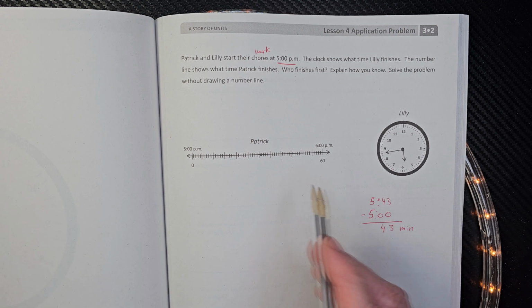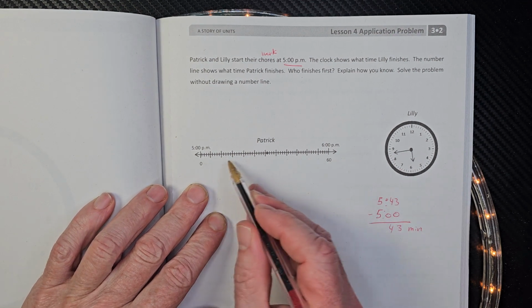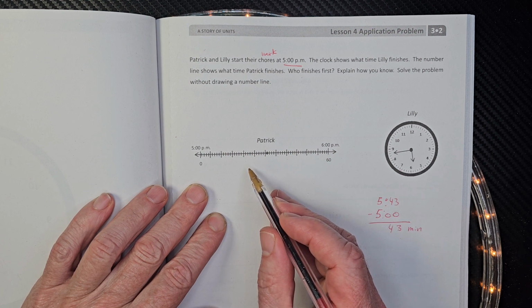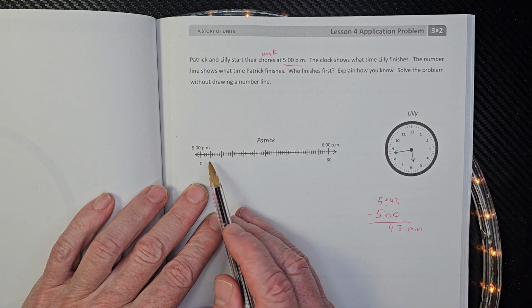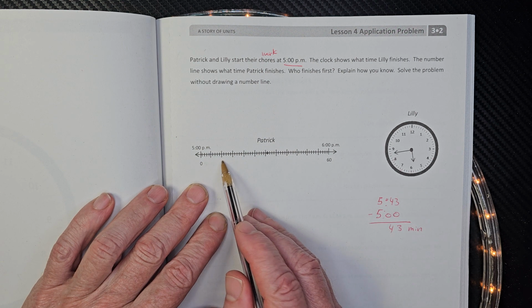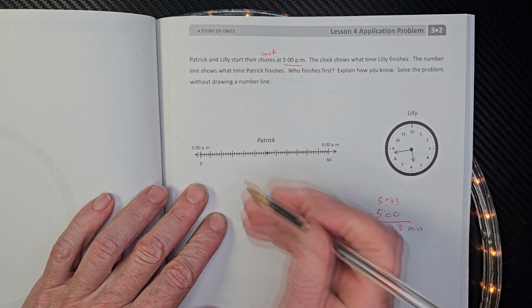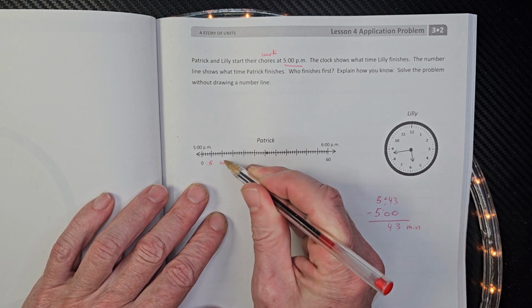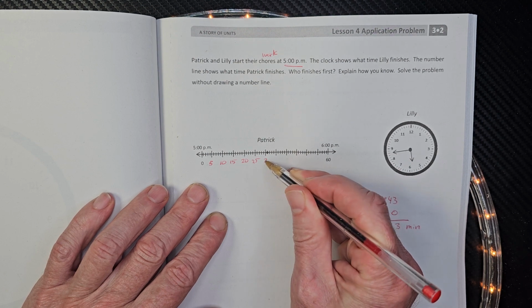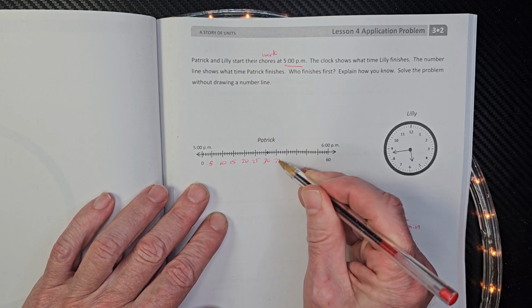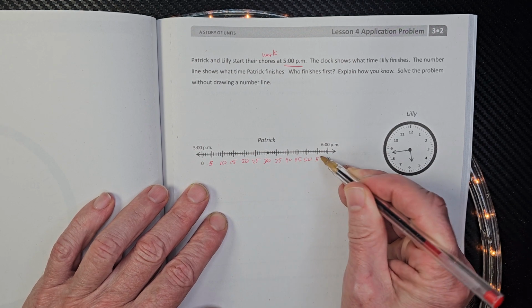All right, so let's take a look at Patrick here. This number line right here, kind of tough to read at first. So I always take a look to see how many marks I have here. So I would have 5, 10, 15, 20, 25, 30, 35, 40, 45, 50, 55, 60. So I can put them in by 5s: 10, 15, 20, 25, 30, 35, 40, 45, 50, 55.